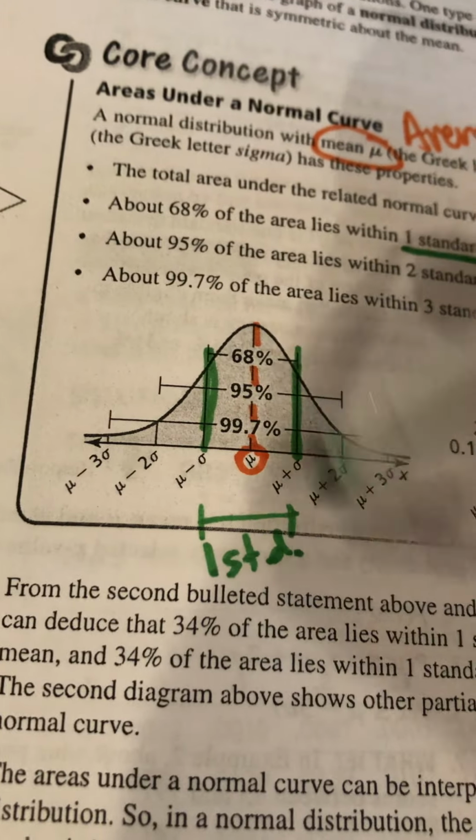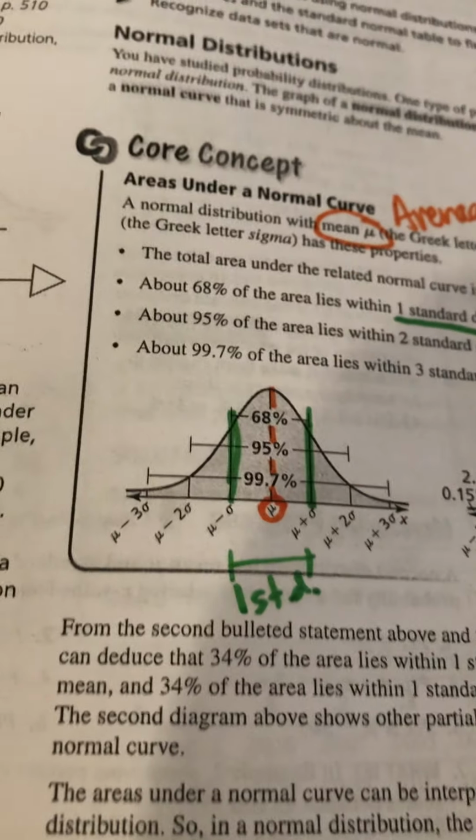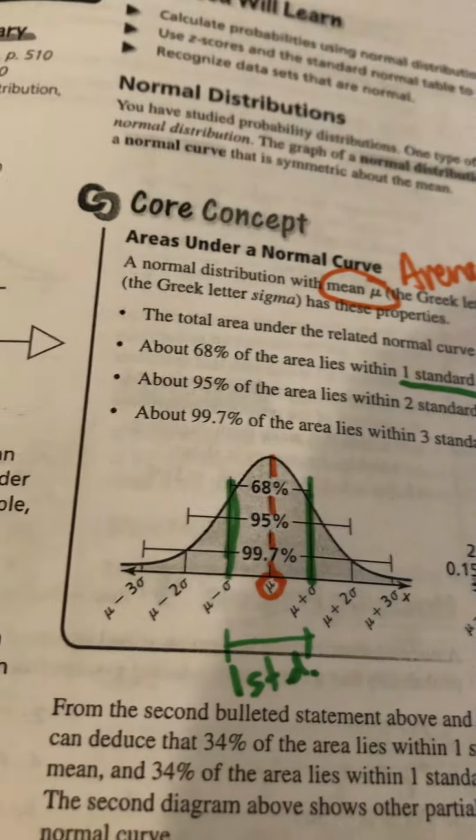You can almost see where I was going with that. STDs are mean. Oh my gosh, I can't believe I just said that. I'm gonna lose my job. Anyways, you get what I'm saying.